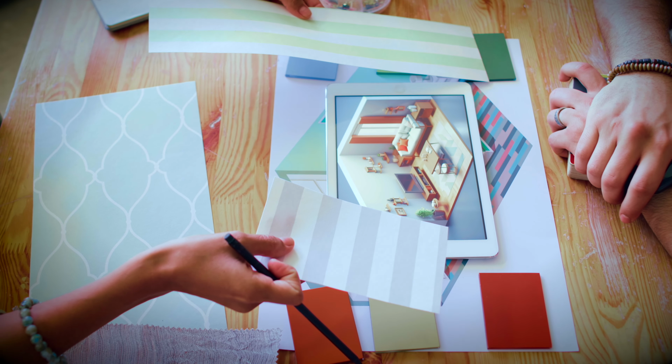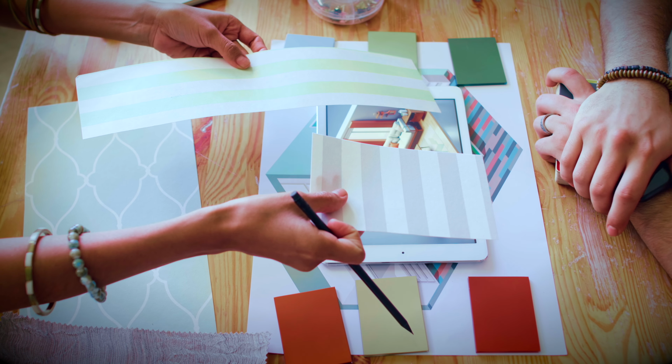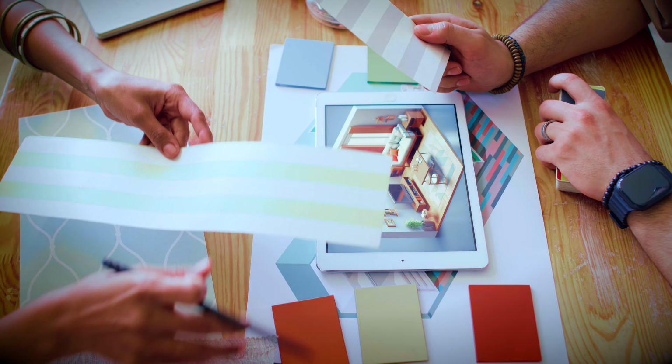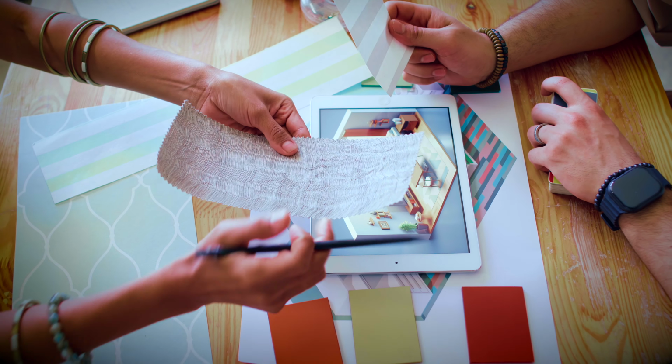Number 3, choose your fabrics. Very important. I also include wallpaper in this selection process because that feels a lot like fabric to me as well, and wallpaper is really hot right now. So if you're going to choose wallpaper for your room, do this at the same time you're selecting your fabrics. You'll want to match your paint colors to that later. It's very important to do this as early on in the process as possible.